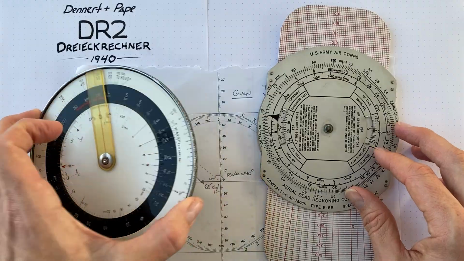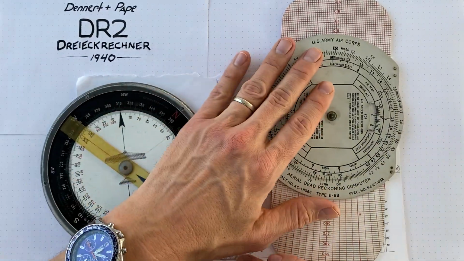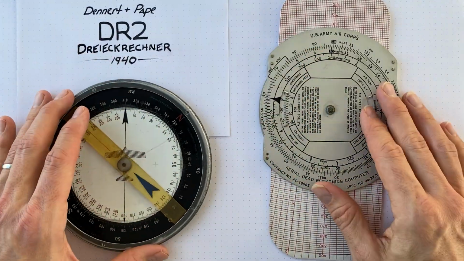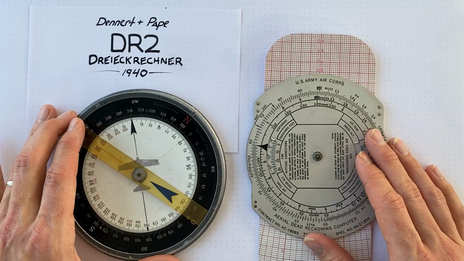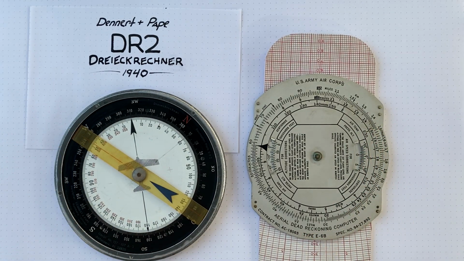But it's fun to look at these two devices at the same time and realize that these were essentially what was fighting each other in World War II on the Allied side and the Axis side.